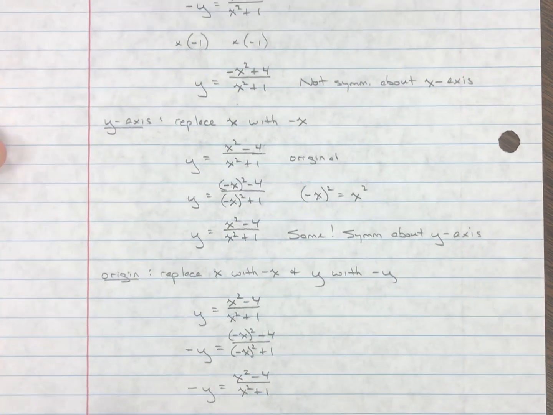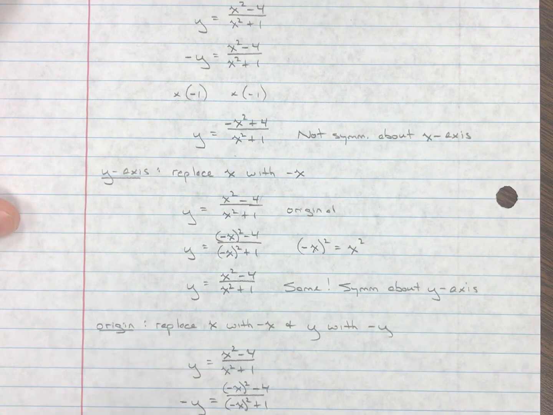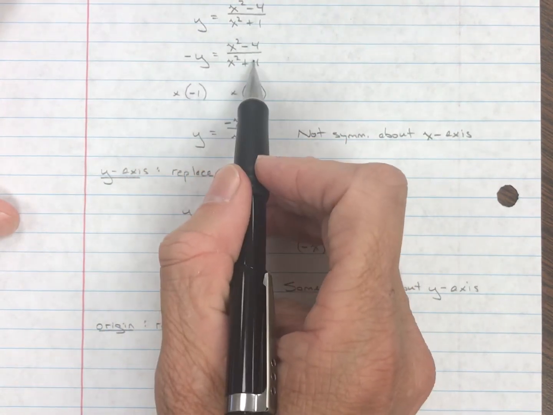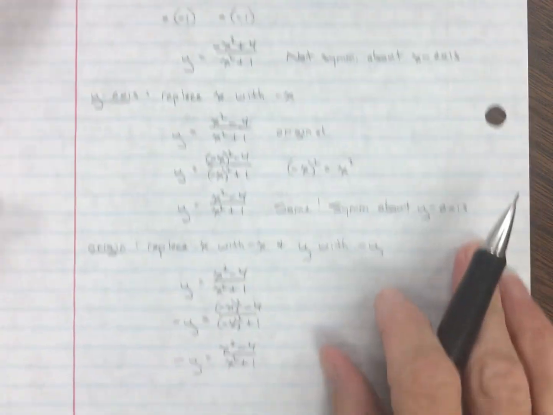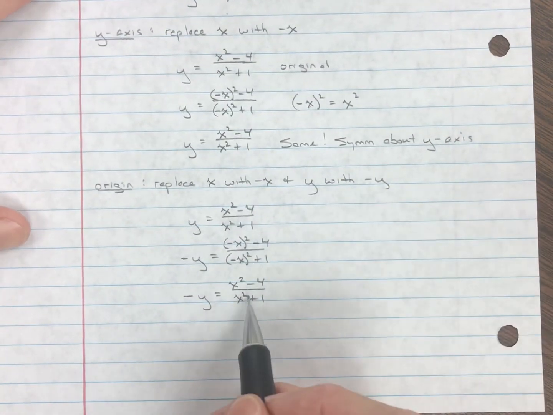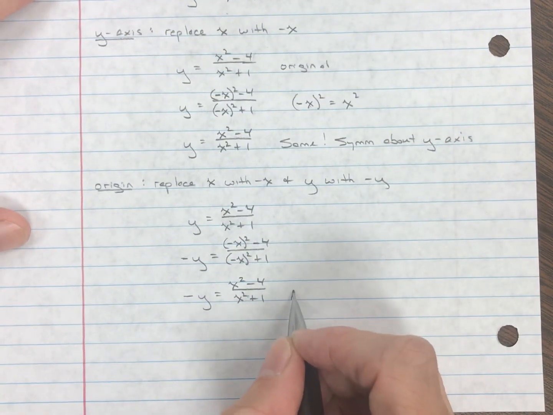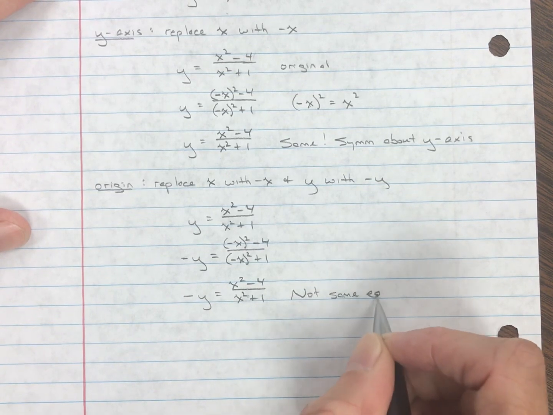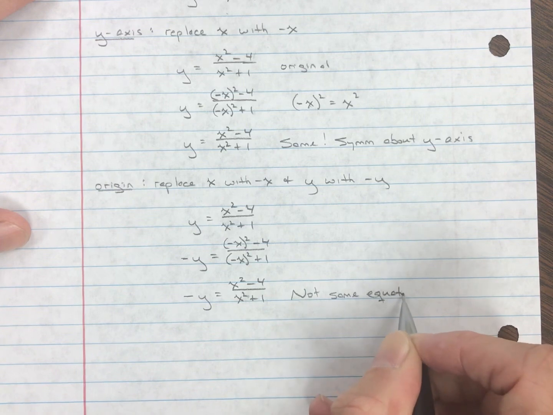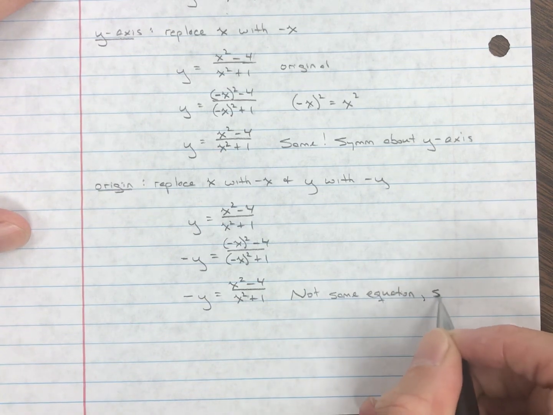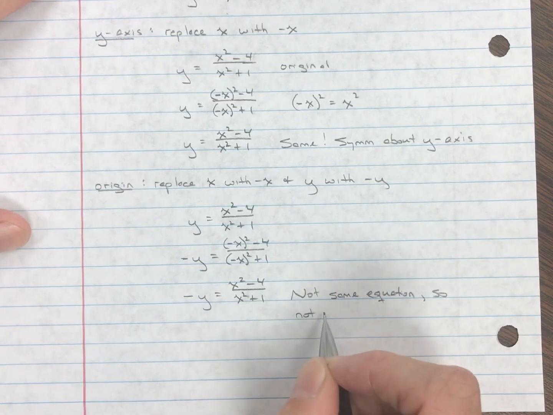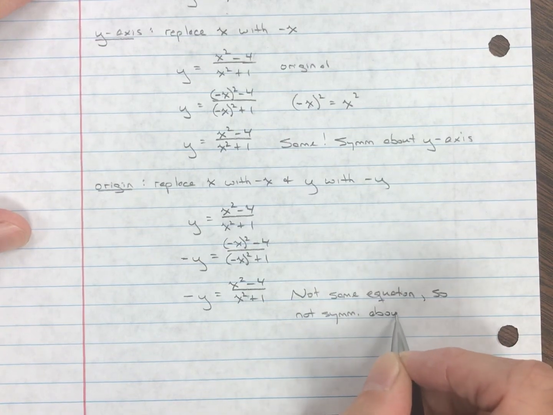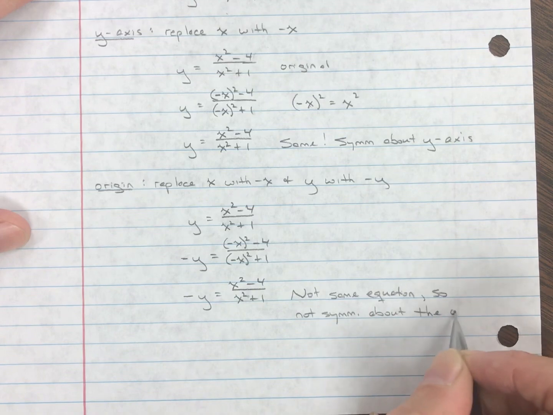And we know from this one right here that that's simply not true. We saw how that one changed to this. So we know that this is not the same. Not the same equation. So not symmetrical about the origin.